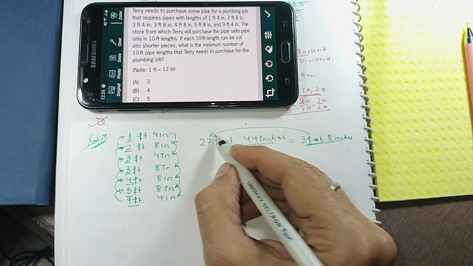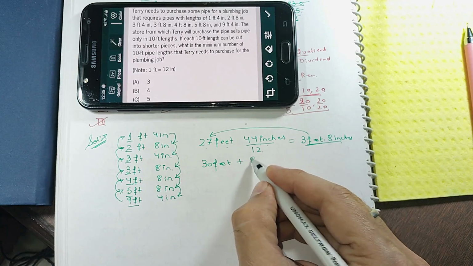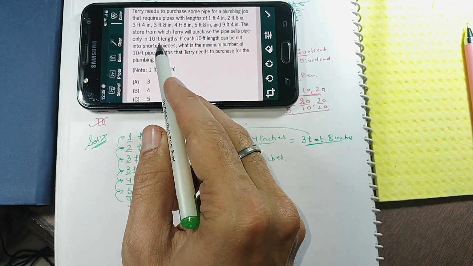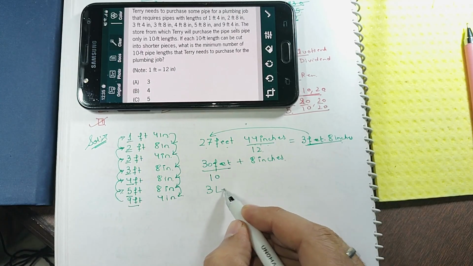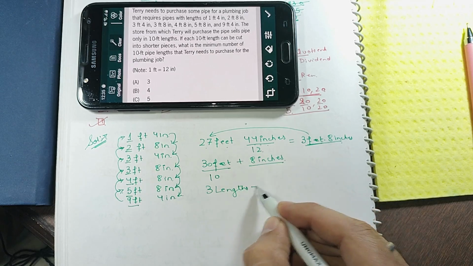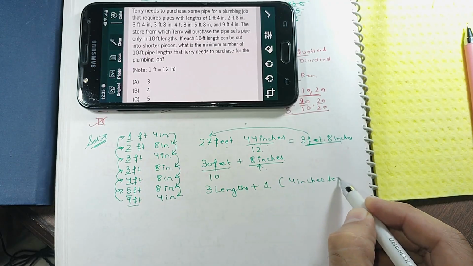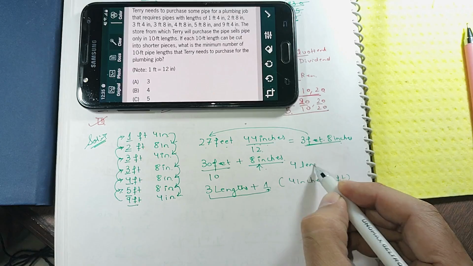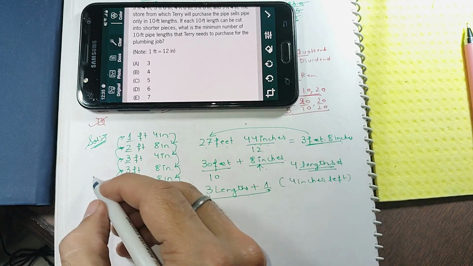Now add this to this. So this will become 30 feet plus 8 inches. Right? So now you can purchase pipes of only 10 feet length. So divided by 10, there will be 3 lengths over here and 1 length will be for this part, plus we will be having 4 inches left. Right? So in total Terry would require to purchase 4 lengths of 10 feet each. So a total of 4 lengths will be required. Right option is option number B.